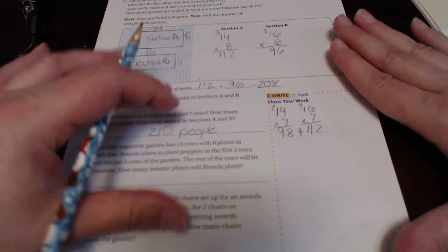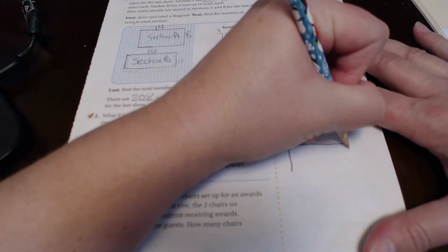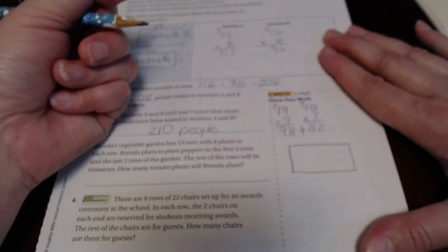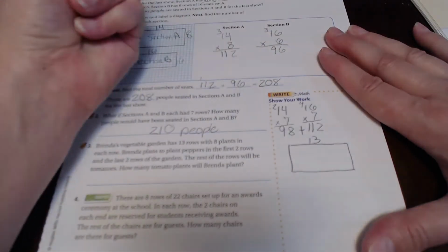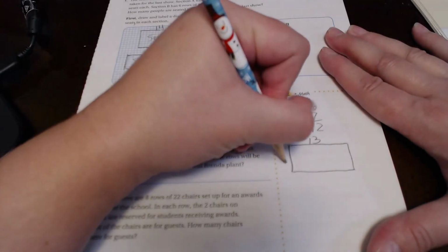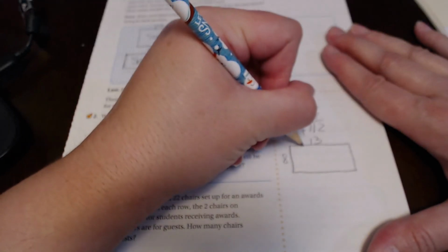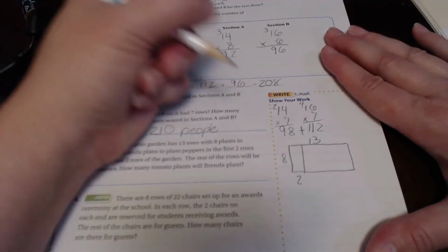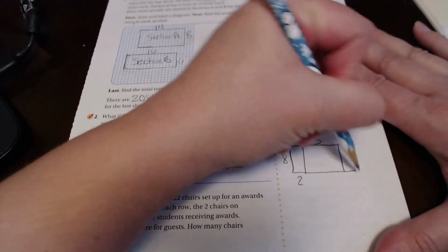So once again, I like to draw a visual, and it doesn't have to be pretty. I'm just going to make myself a nice rectangular garden. Okay, and she has how many? 13 rows. And there's 8 plants in each row. So the first 2 rows are peppers, and the last 2 rows are peppers.